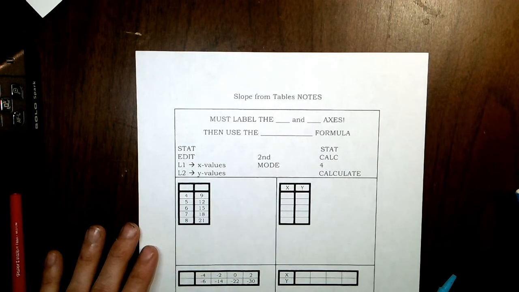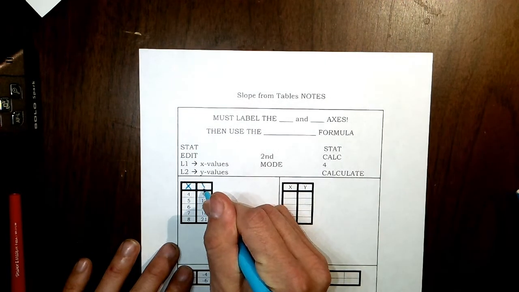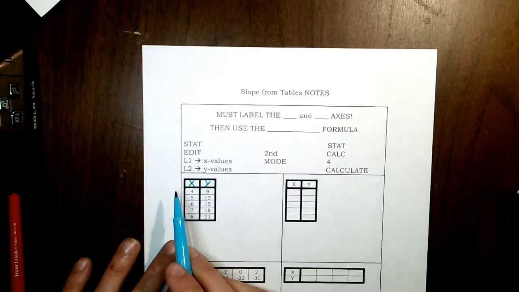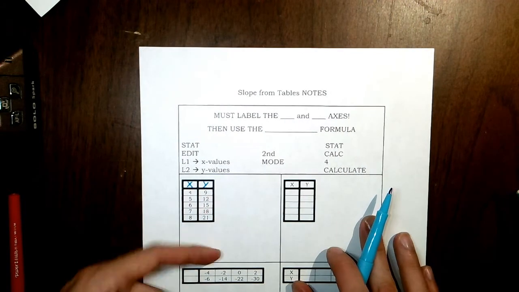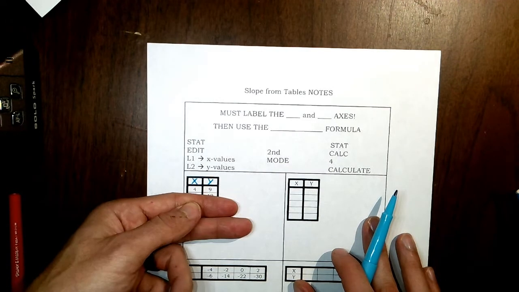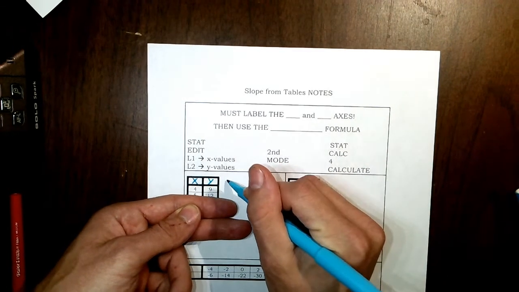So, slope from a table. All this is, is a different way to display our x and y data, right? Our ordered pairs. So over here, write x. Over here, write y. Here's our list of x's. Here's our list of y's. And if you look at them together, you have all of these ordered pairs. So next to this, I want you to write that.